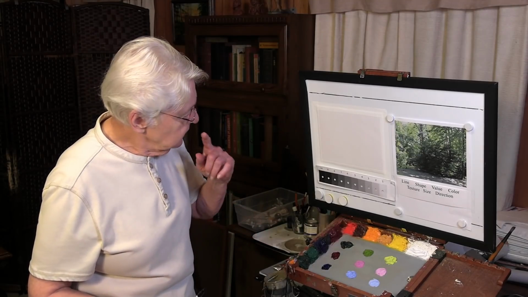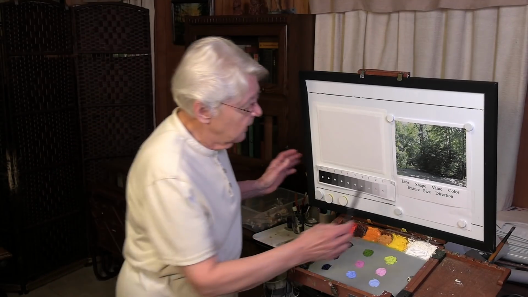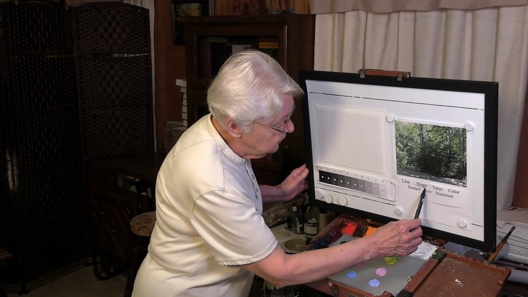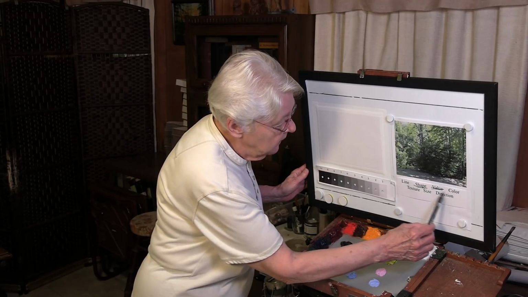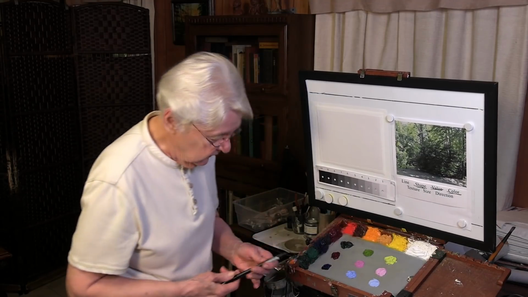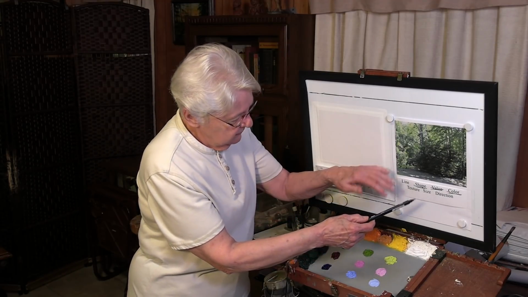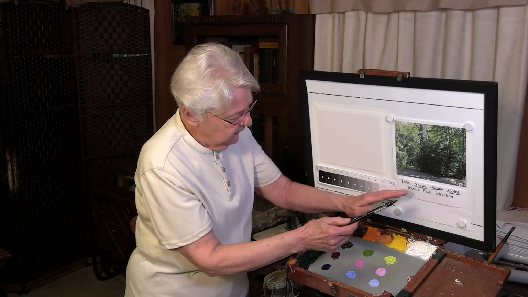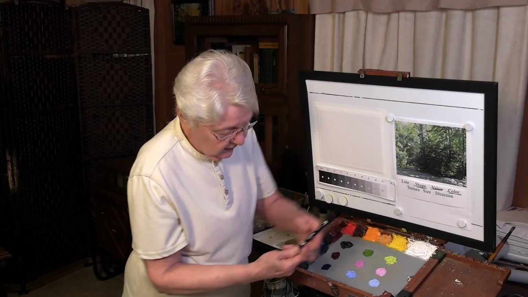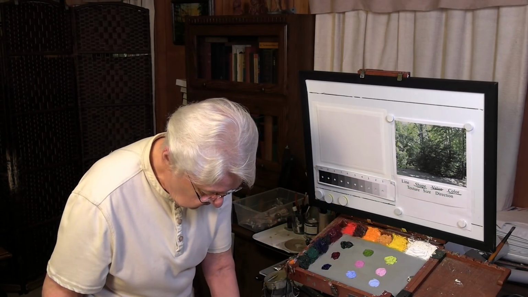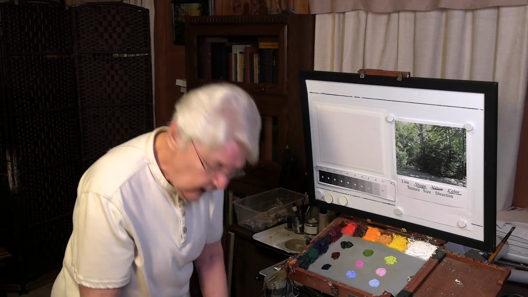So all right, how do we get started? I'm going to underline shape, value, and color. Those are the 3 things I'm concerned about. I will be concerned somewhat with direction, size, different sizes of shape, but the real emphasis will be shape, value, and color.